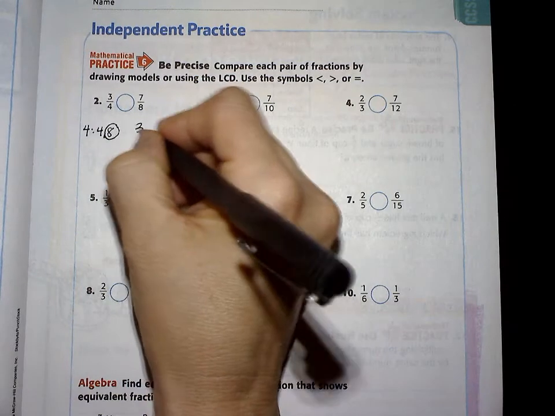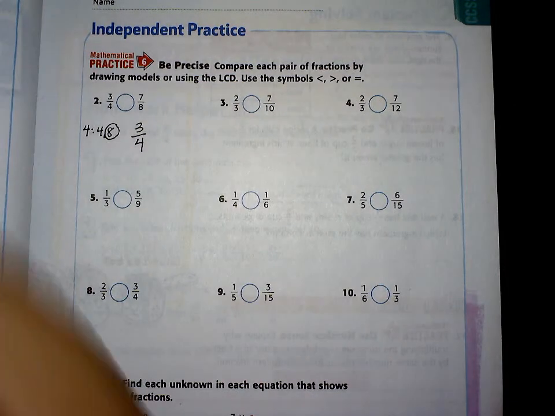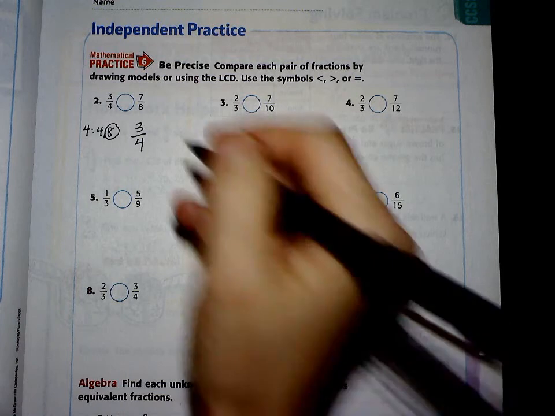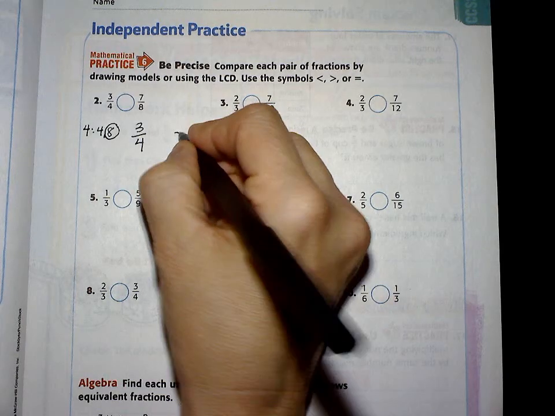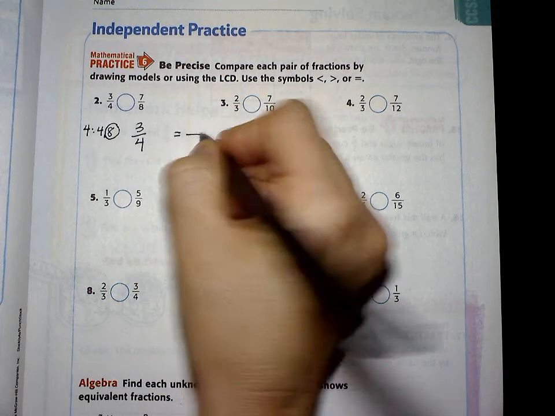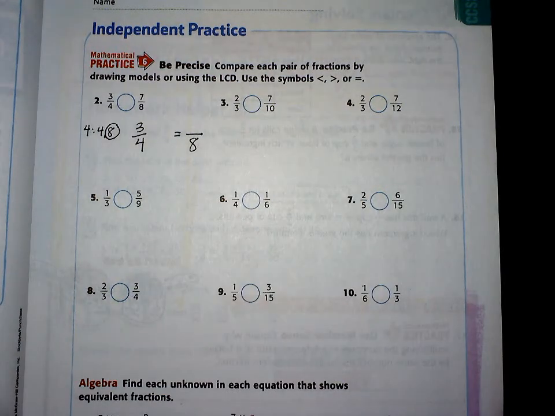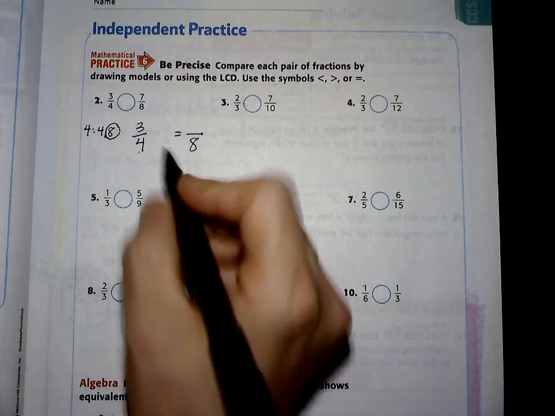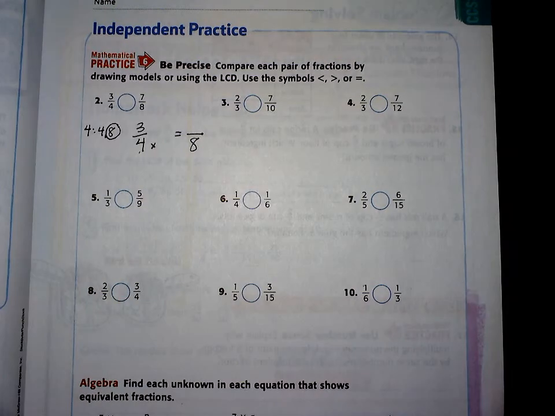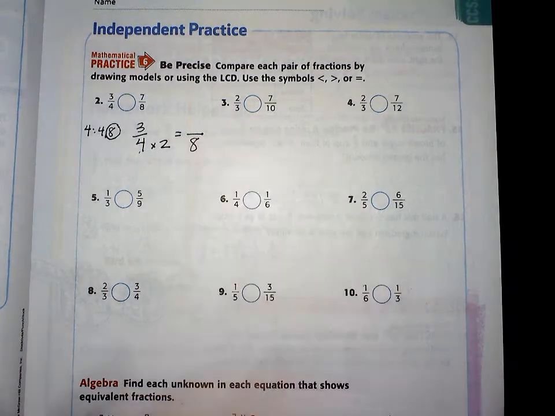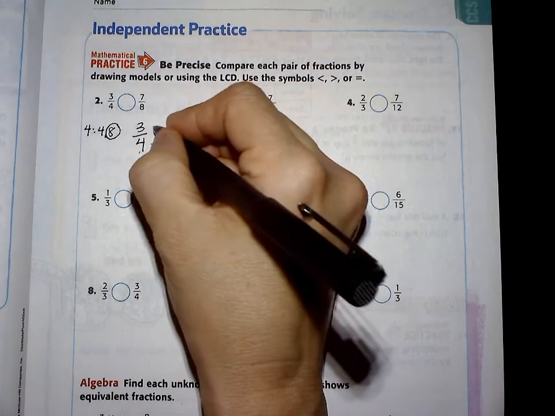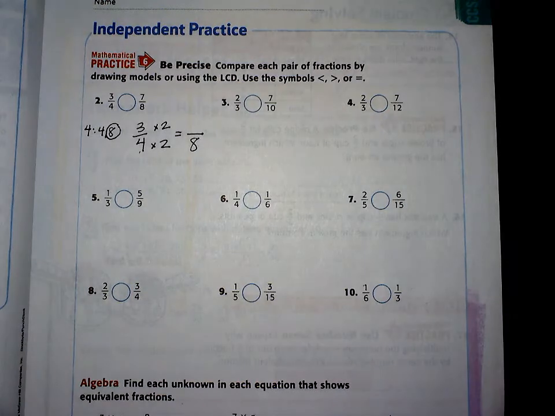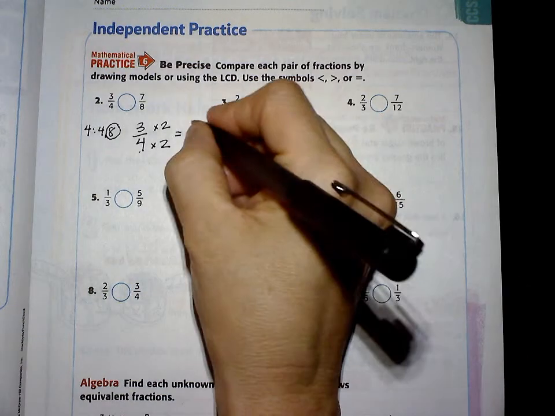So write your 3/4 and leave yourself a space and put equals, leave a space here, and write your new denominator of 8. So 3/4 equals something over 8. Now what we have to do is think about how do we get from 4 to 8? What do we multiply by? 4 times what gives you 8? 2. So same thing on the bottom, same thing on the top. So I have to multiply the top by 2. What's 3 times 2? 6.